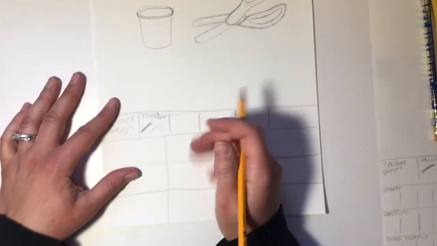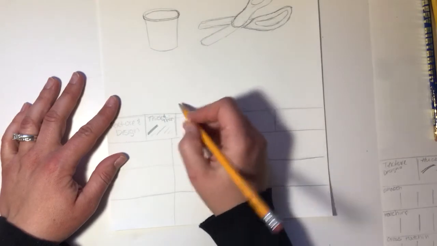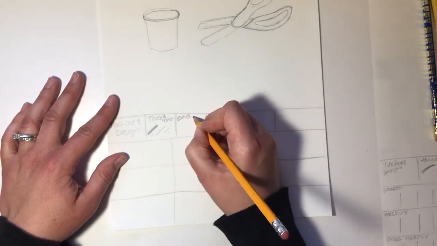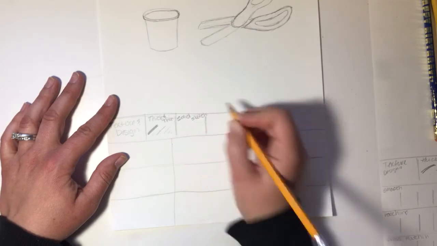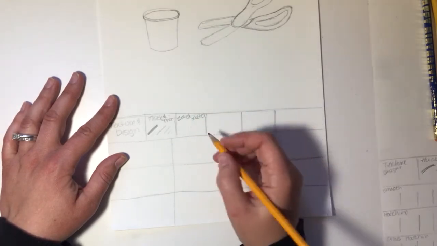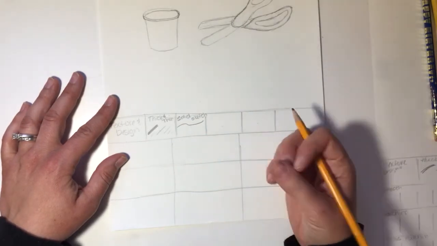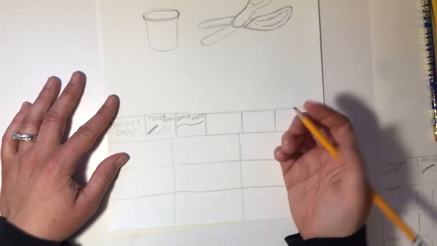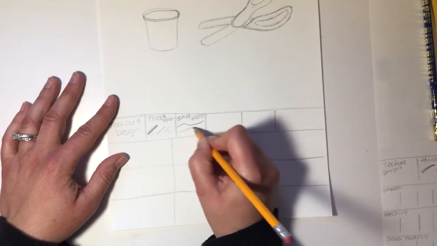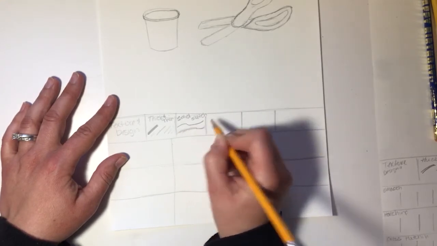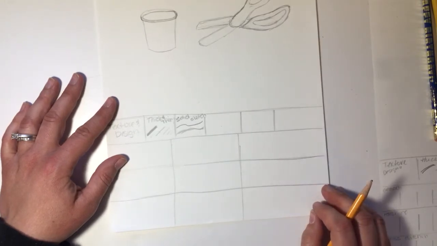Next, sketchy and solid. Like a solid line, a lot of times if you've ever seen someone who just draws their lines perfect like this, I call that almost like a solid line, all right? Sketchy is when people make little lines and it makes little sketchy lines. Either one is fine, okay?